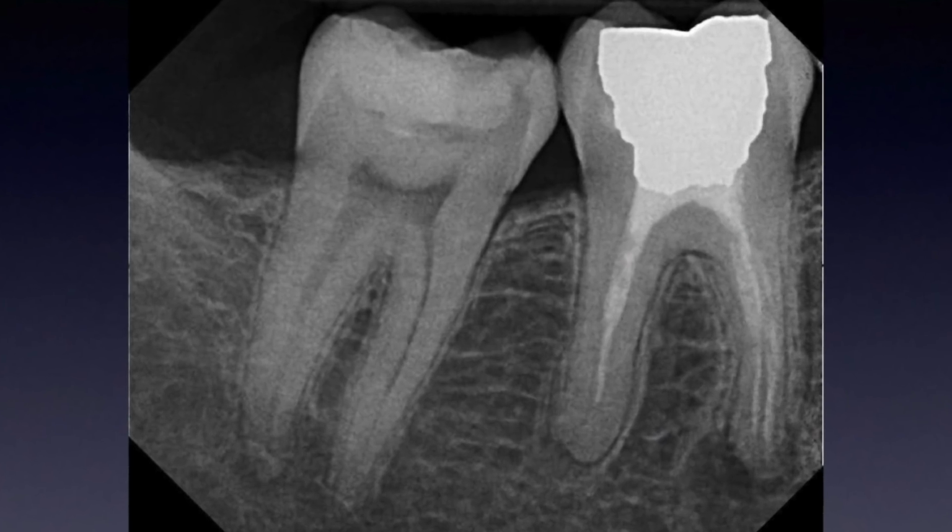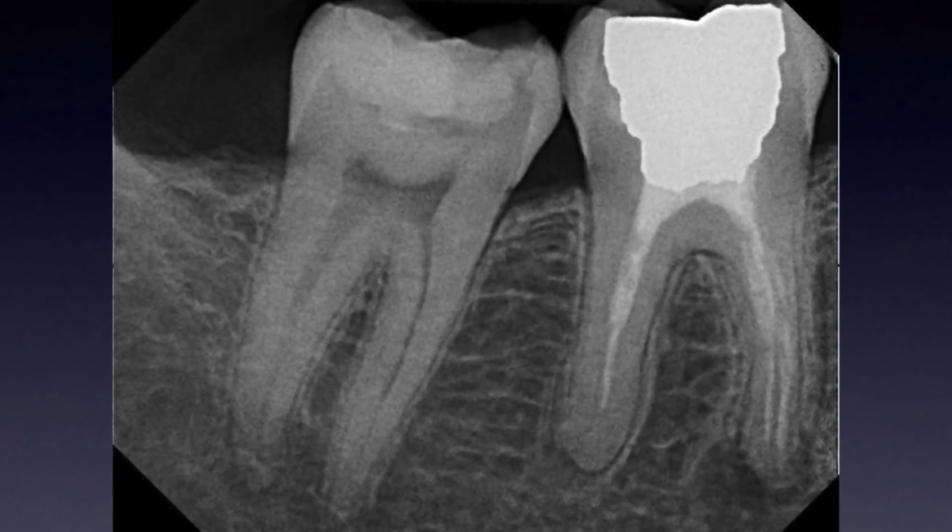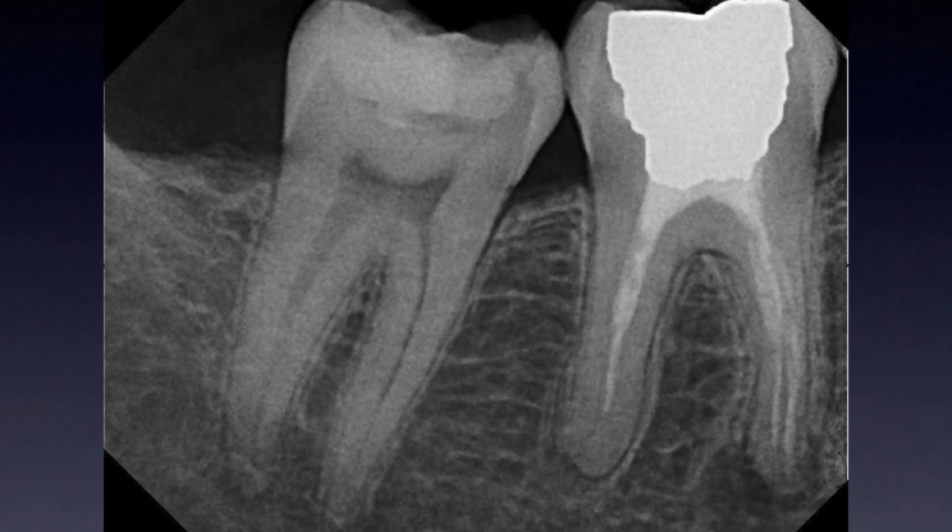So let's get back to the question I asked about the x-ray. What's the problem? Well, that's actually a really trick question, because when it comes to diagnosis, a radiograph alone is not diagnostic. It's really nothing more than one piece of the puzzle.